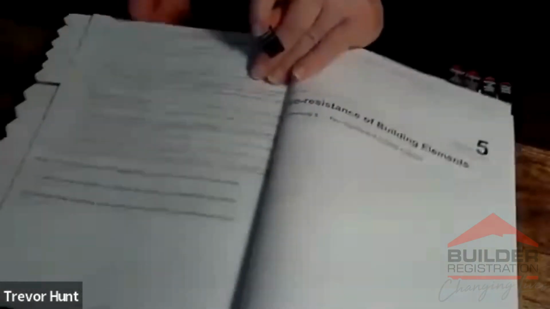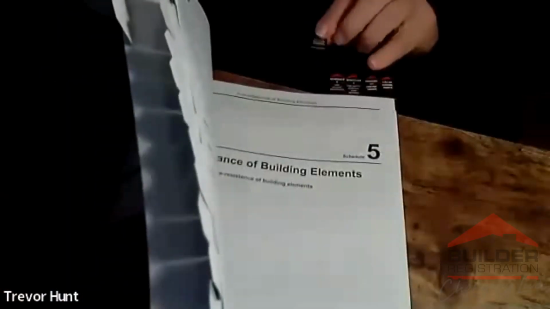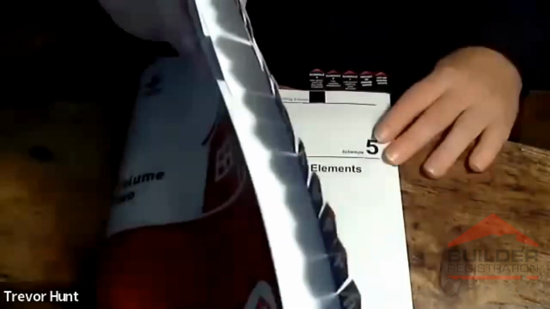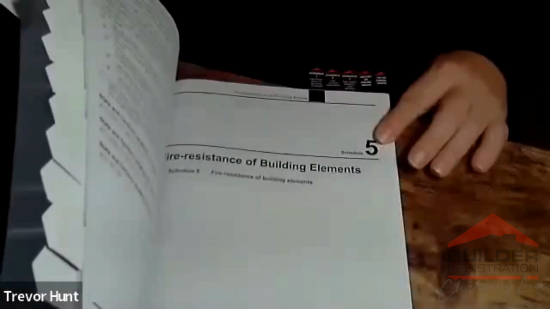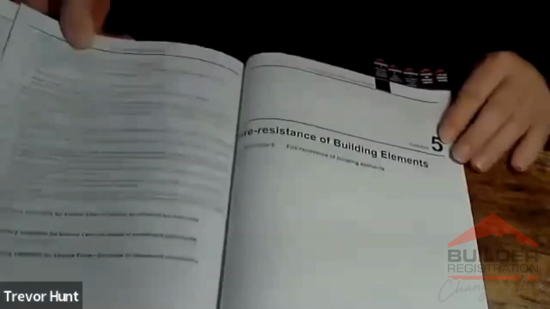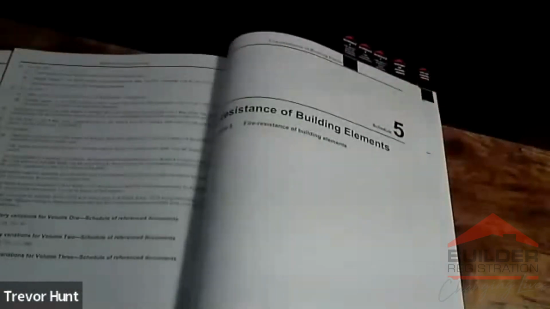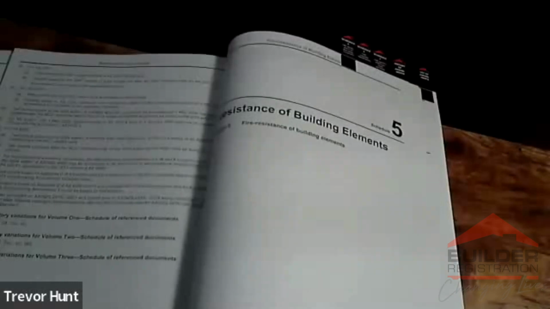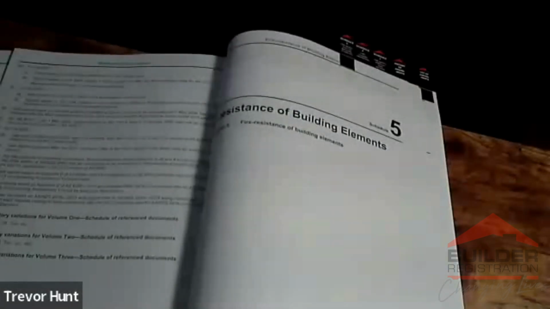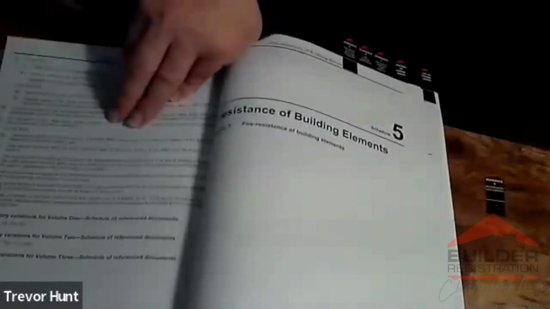537 is where we're putting in Schedule 5. After 537 and Schedule 5, we're going to go Schedule 4. Schedule 4, we're going to put on 521, which is reference documents, 521.